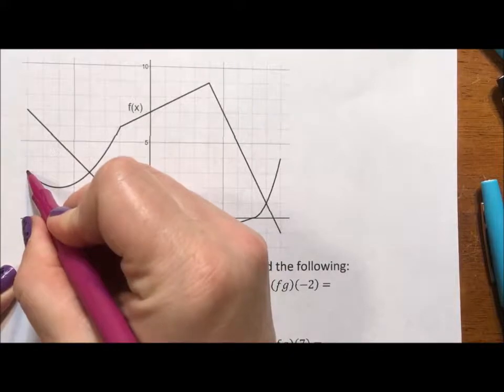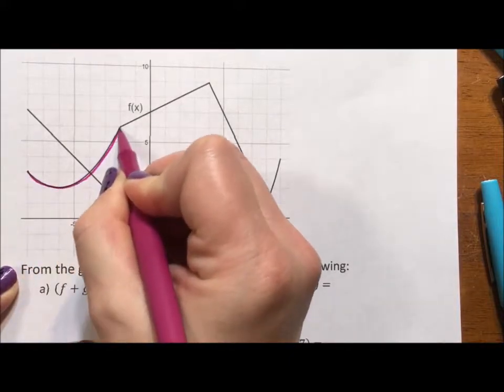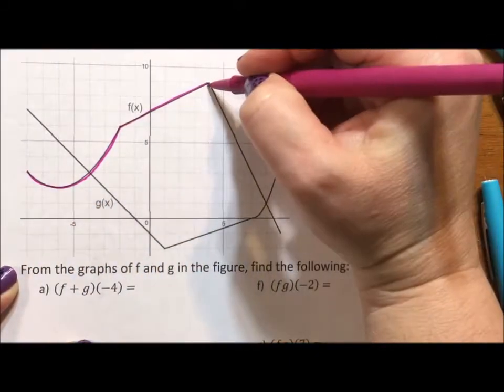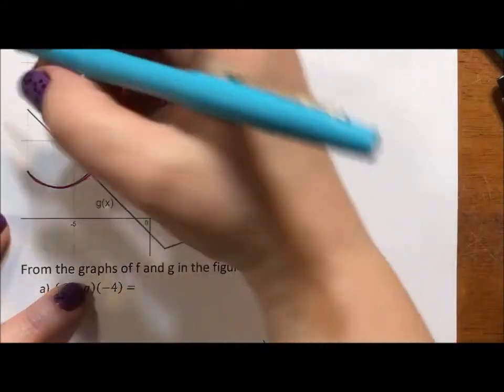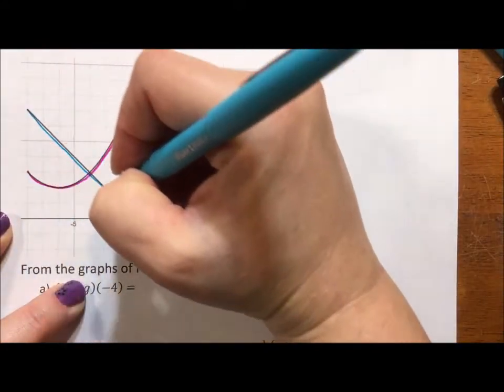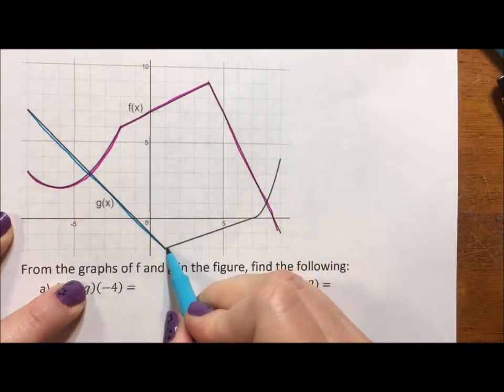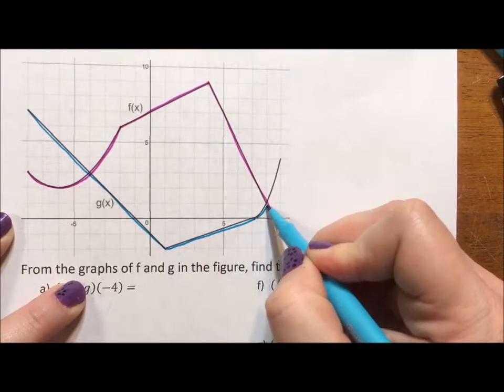So f of x is this one that starts off curling, comes up, and then down. There's my f of x. G of x is the one that starts by going down, coming back up, and then curving.